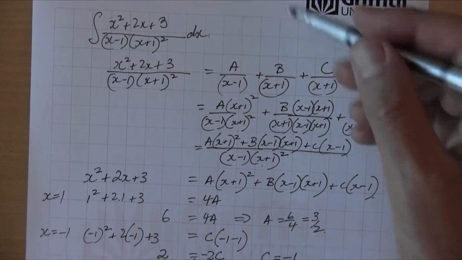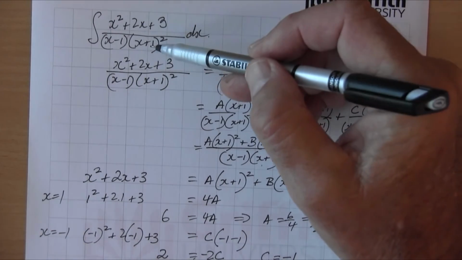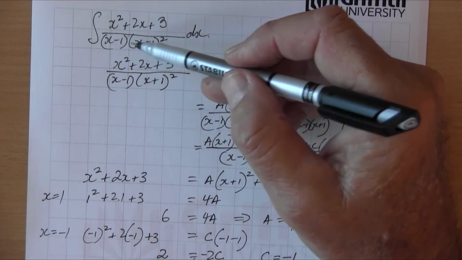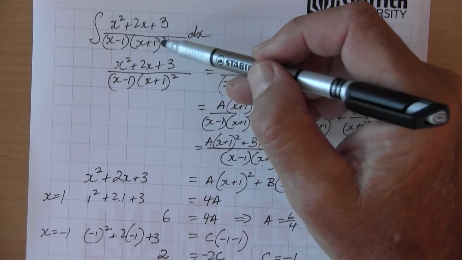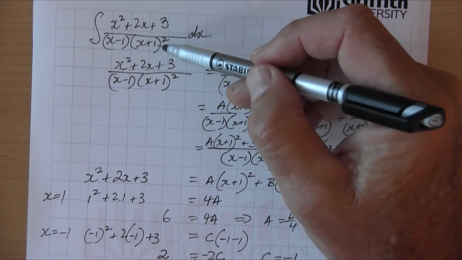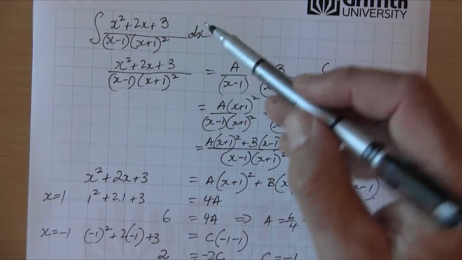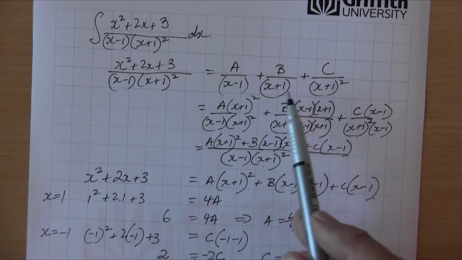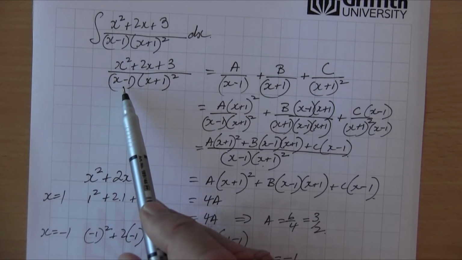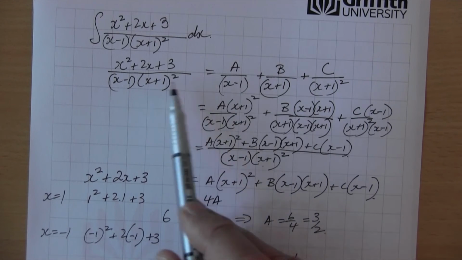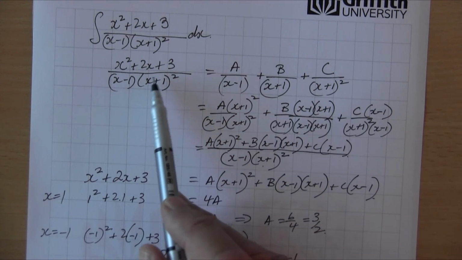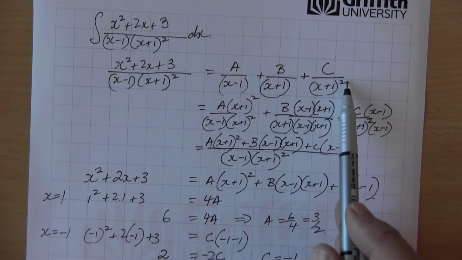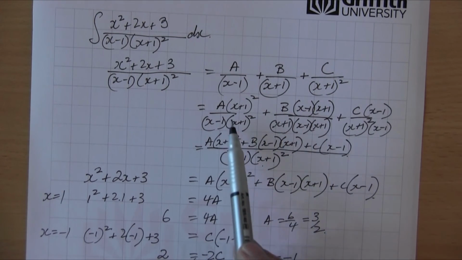Let's go back and have a look again. When you've got a repeated factor, so we've got x minus 1 and x plus 1, but we've also got x plus 1 squared. The idea with this, when you're splitting it into partial fractions, is to go x minus 1, x plus 1 is linear, and then if this is to the power of 2, you've got to do 1 to the power of 2, so we'll have 3.